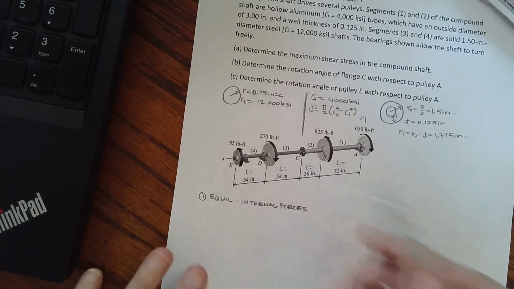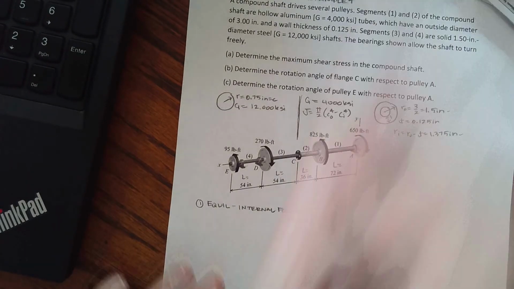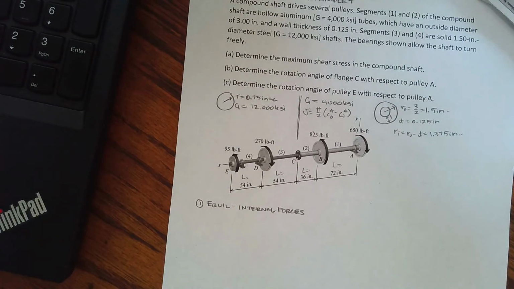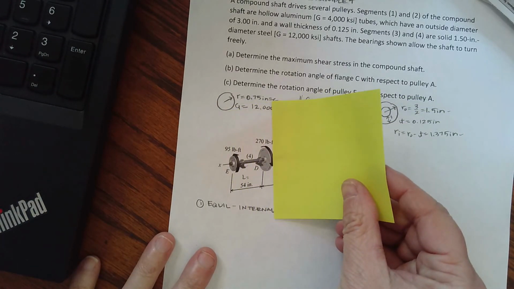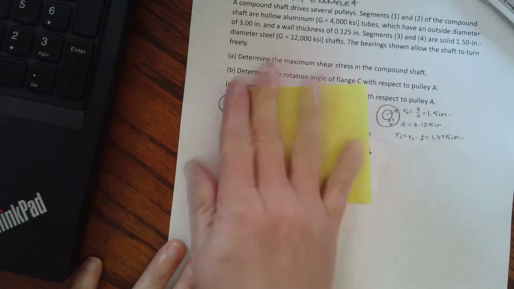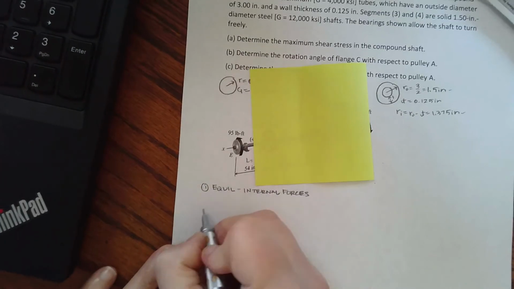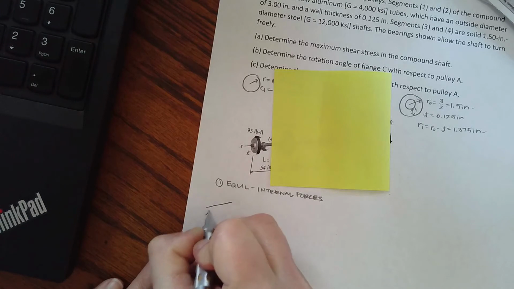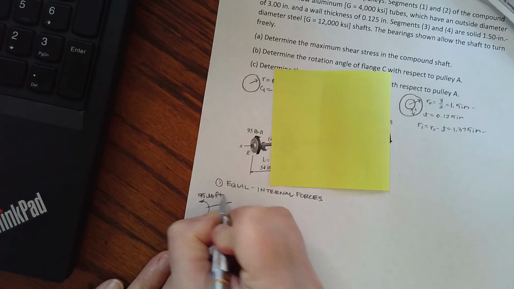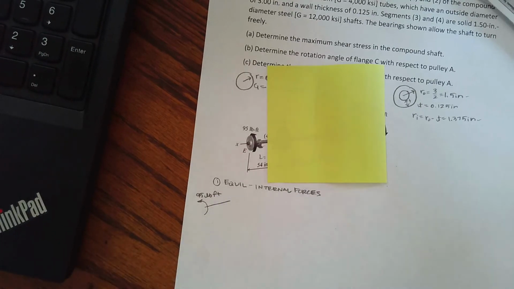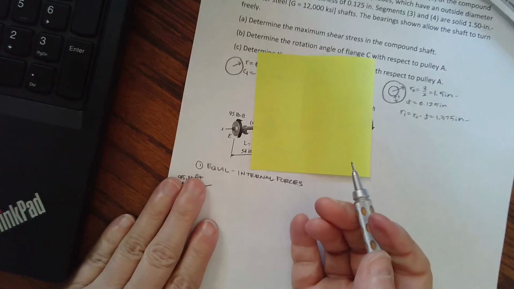So we are going to have to make some cuts. I am going to take my Post-it note, because you all know how I love my Post-it notes. I'm just going to start at the left. Here's my shaft. It makes a change there. So let's cover it up and draw a free body diagram. When I draw a free body diagram, I have 95 pound-feet. That's not a great unit because we're in feet. Okay, internal.